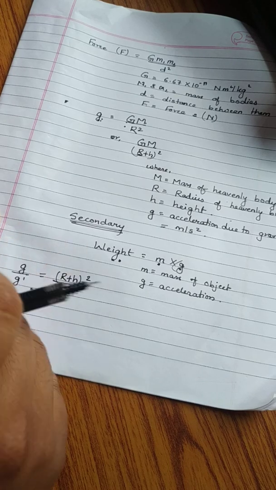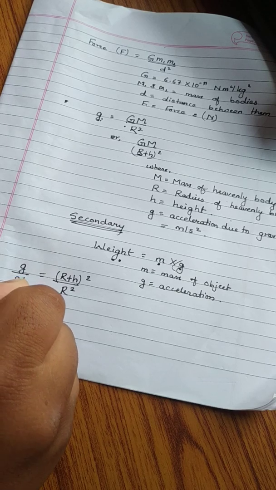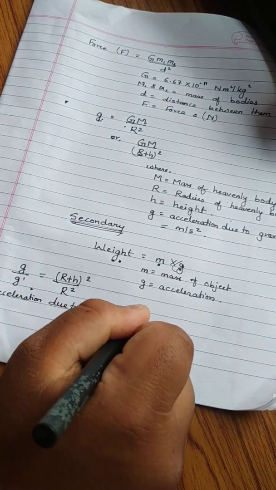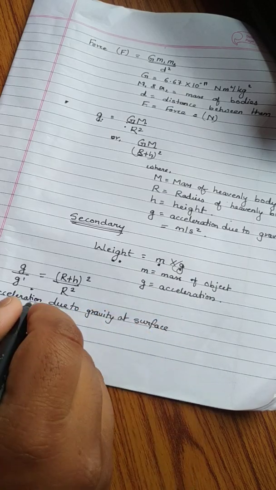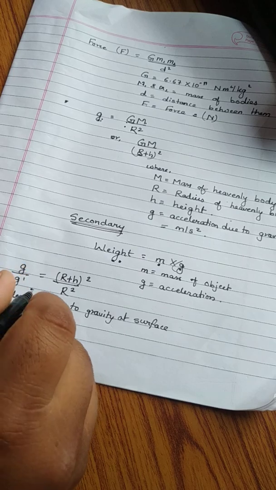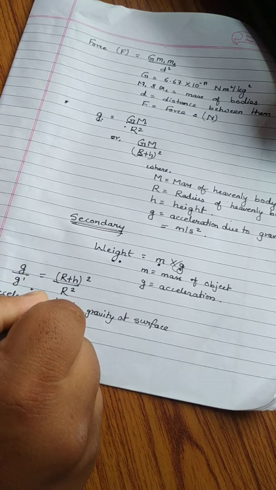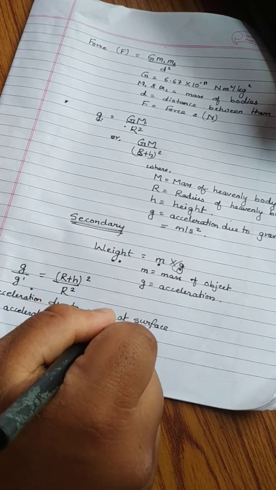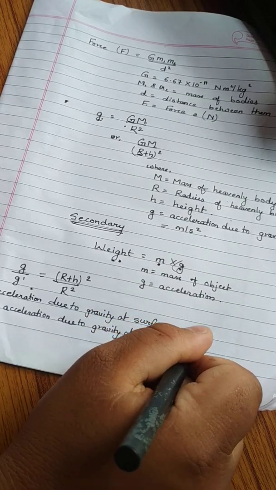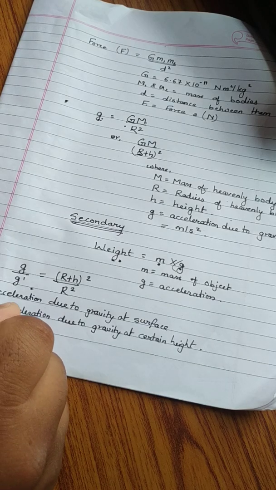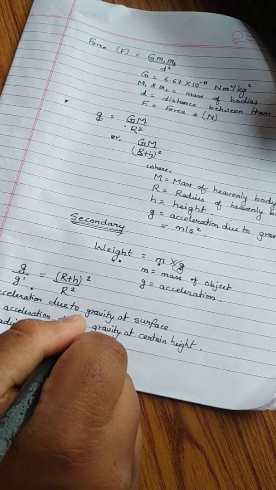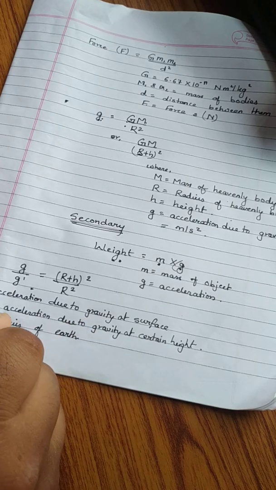So in this formula, this small g is acceleration due to gravity at the surface. Usually the question is of Earth only, so acceleration due to gravity of Earth. G dash is the one I mentioned in the derivation part. So g dash is the acceleration due to gravity at a certain height. R is the radius of the heavenly body you are measuring. If it's of Earth, then it's of Earth. It might be of Jupiter. And h is the height from the surface.